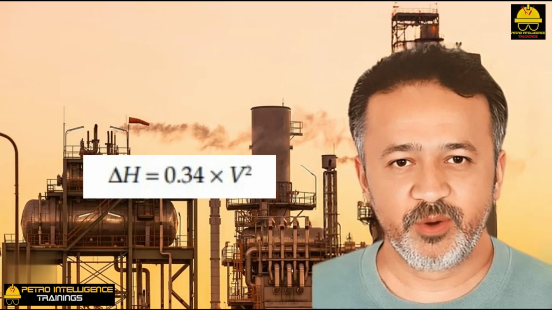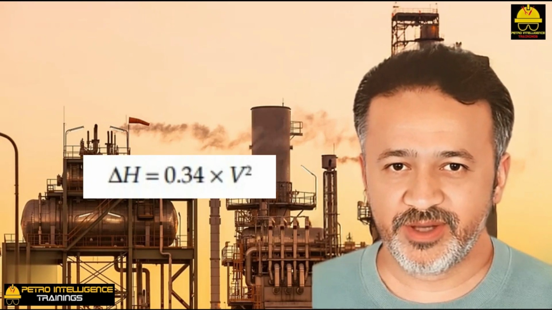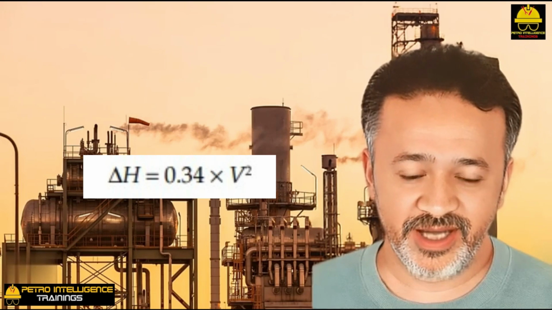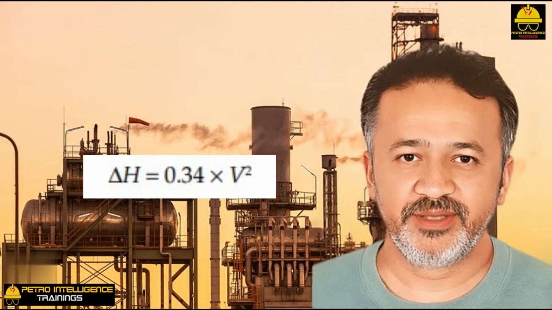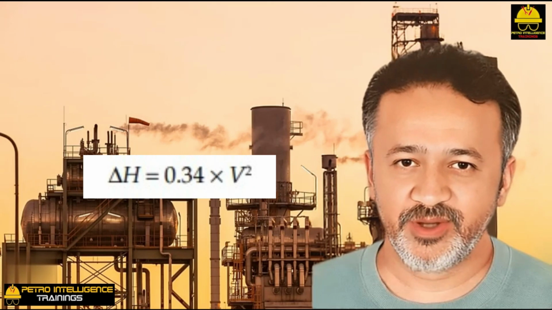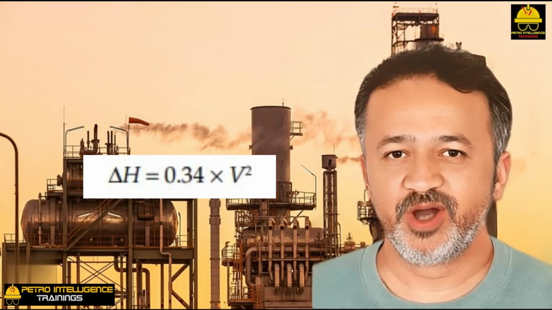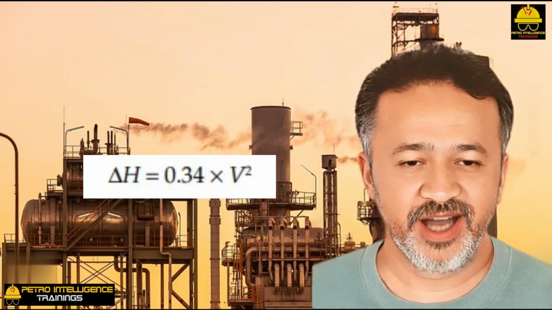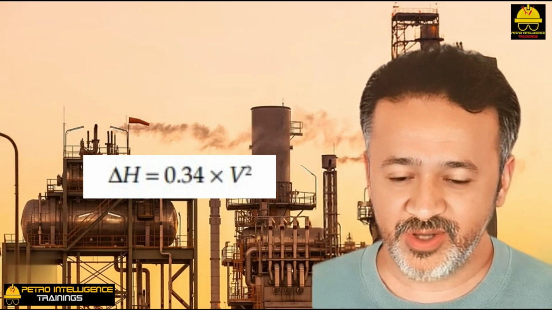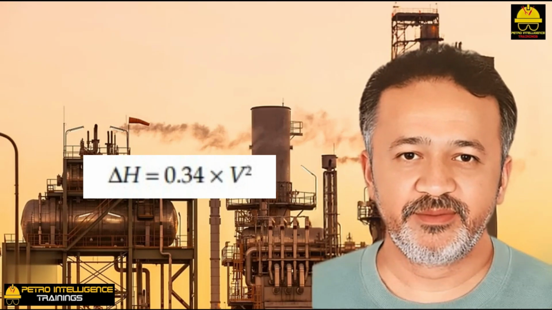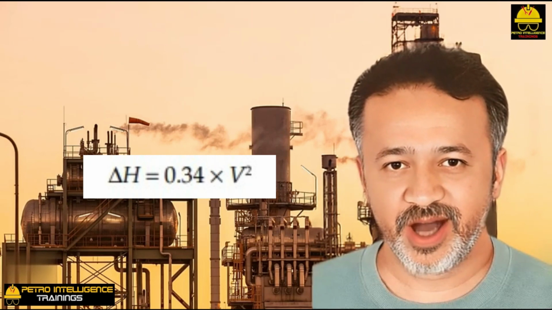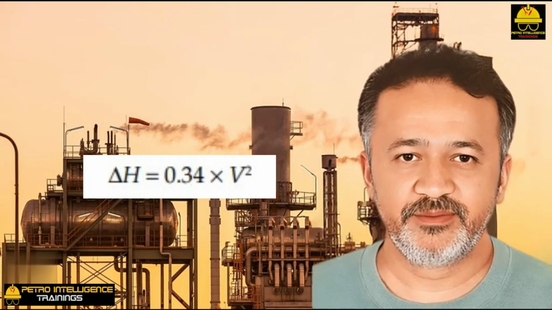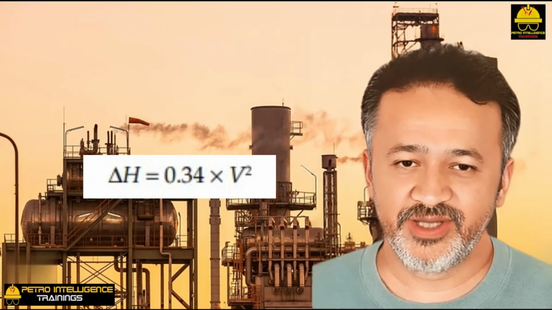Nozzle exit loss. The pressure drop of a fluid flowing through a nozzle is equal to delta H equals 0.34 times V squared, where delta H equals pressure loss of the fluid as it flows through the nozzle, in inches of fluid, V equals velocity of the fluid as it flows through the nozzle, in feet per second. This equation assumes that before the fluid enters the nozzle, its velocity is small compared to its velocity in the nozzle. The increase in the velocity, or the kinetic energy, of the fluid in the nozzle comes from the pressure of the fluid. This is Bernoulli's equation in action.